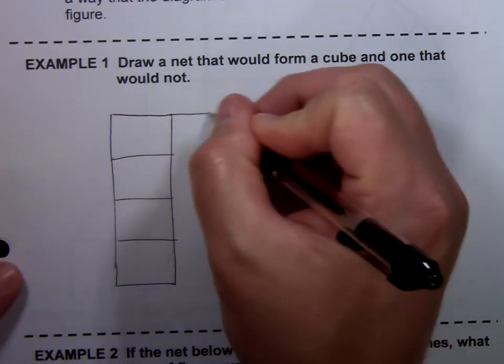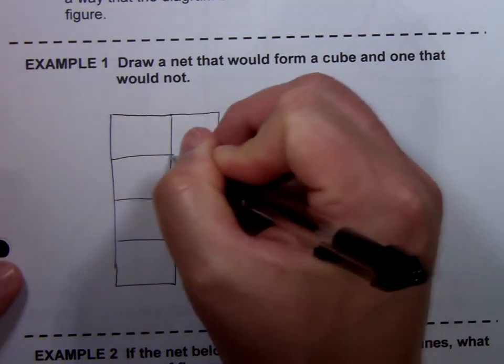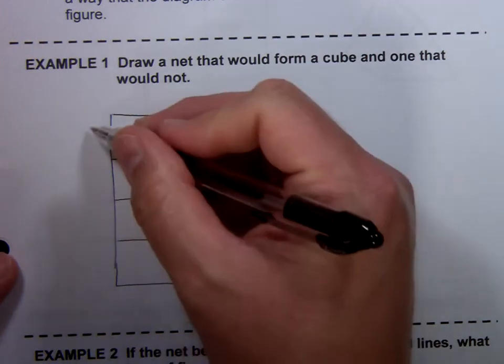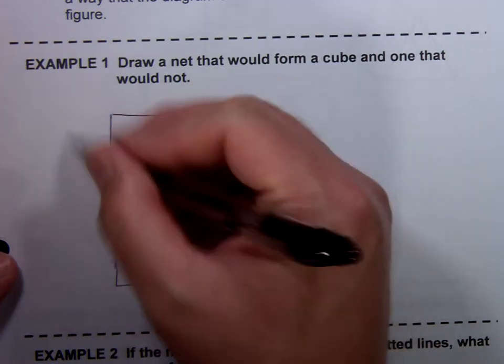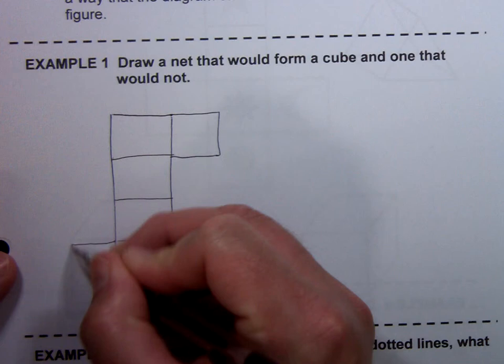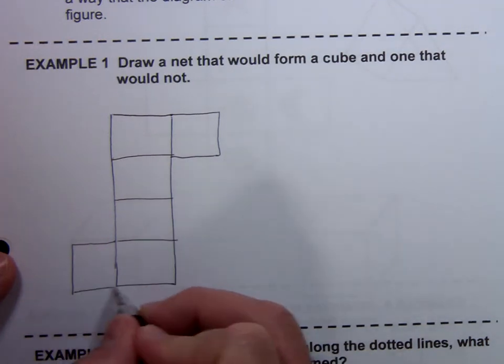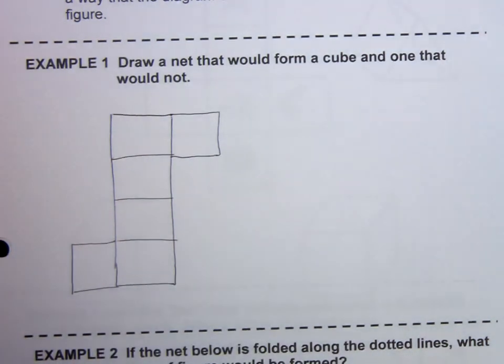So I could put a square on the right side, and then I could put a square anywhere on the left side. It could be up here at the top, it could be down here at the bottom, doesn't really matter. And obviously my squares are not drawn perfectly, but this is an example of a net that would work to form a cube.